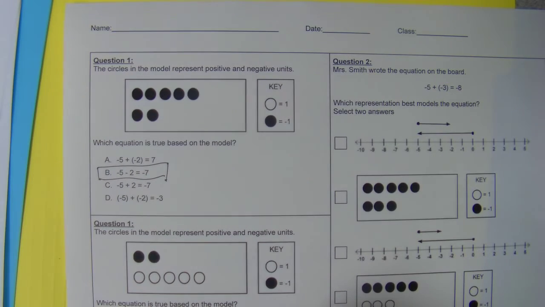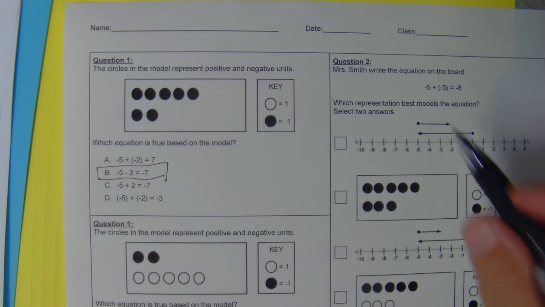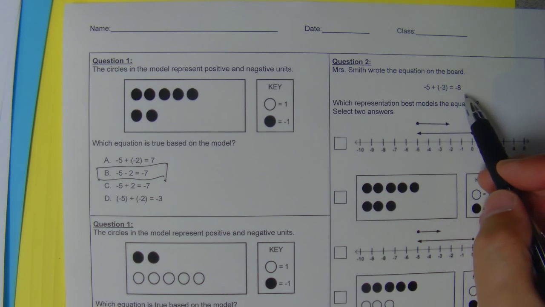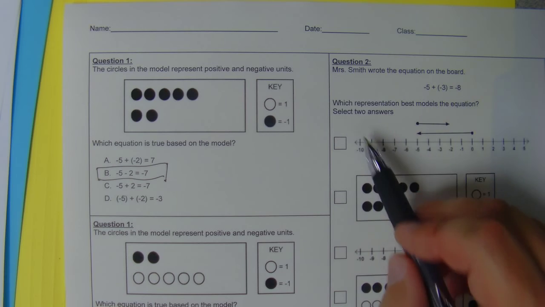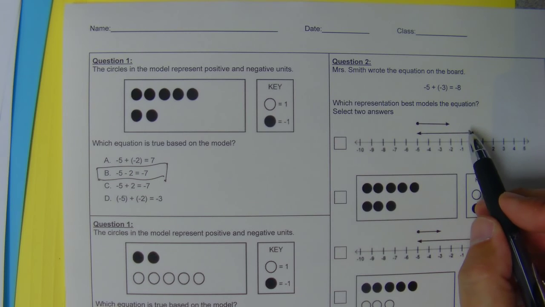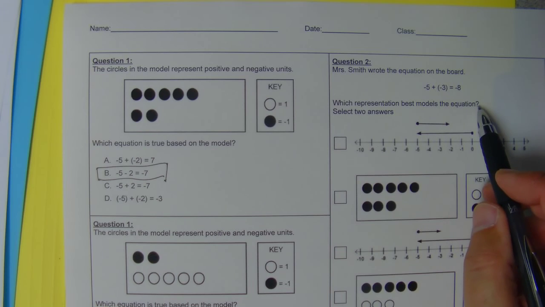How about this one? It's a -2 and a +5, -2. The only one that works is this one here. So you end up with 3. Ms. Smith wrote this equation, so that's correct. You have the best models in the equation.